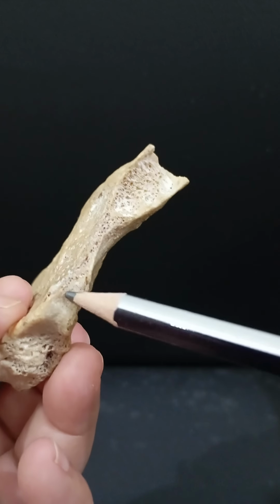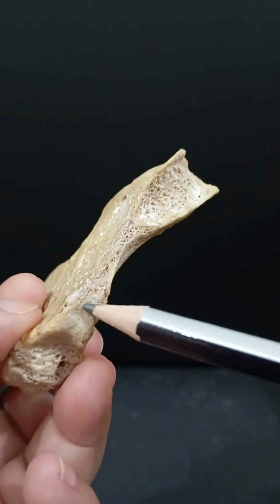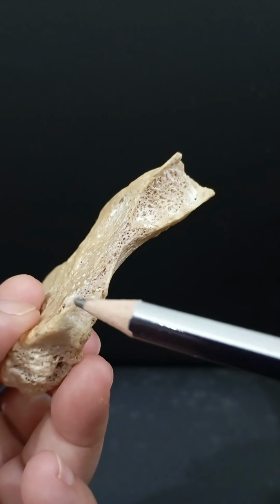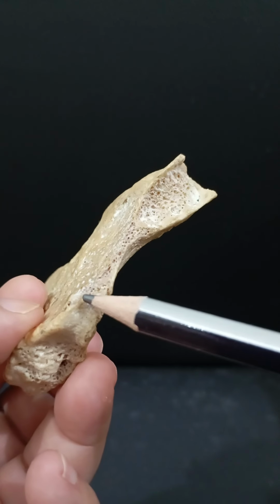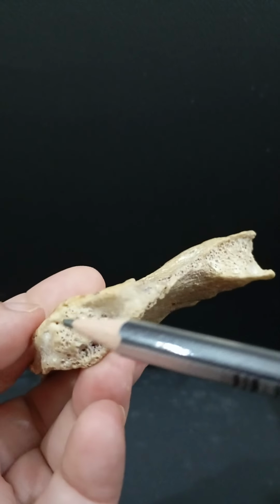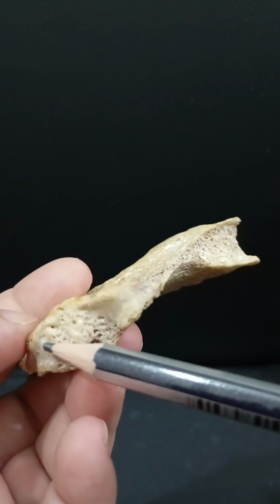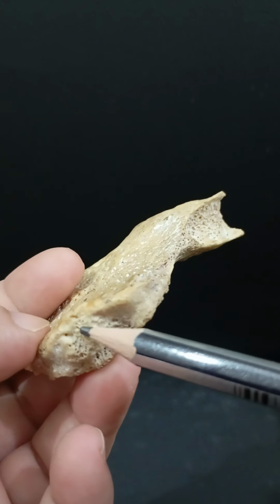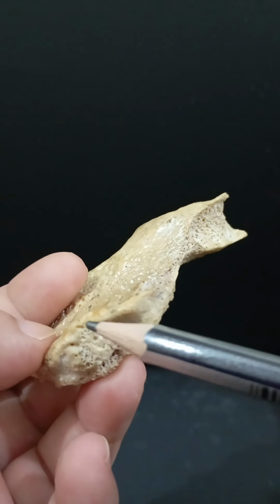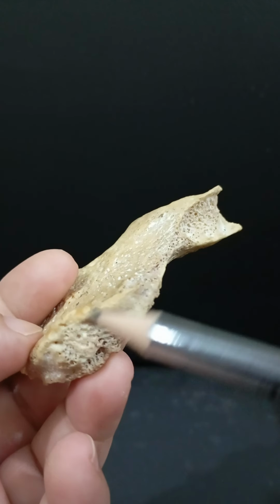This is the second chondrosternal joint. This is the plane variety of synovial joint. And this is the sternal angle. This is the manubriosternal joint. This is a secondary cartilaginous joint.